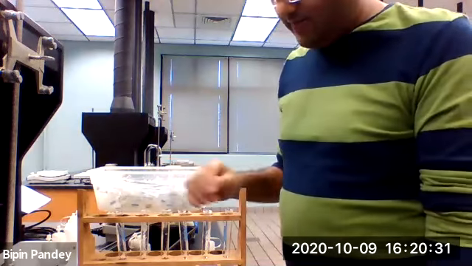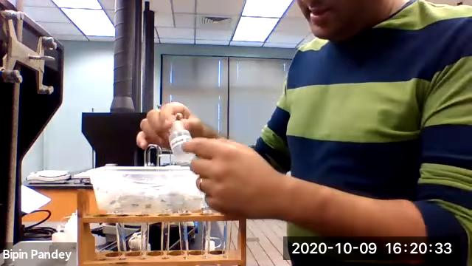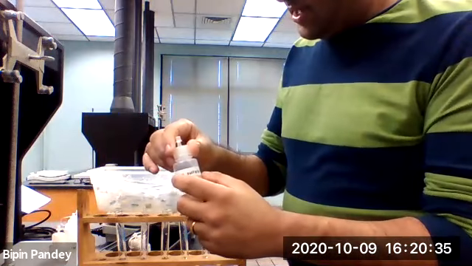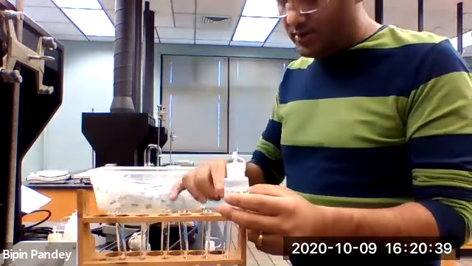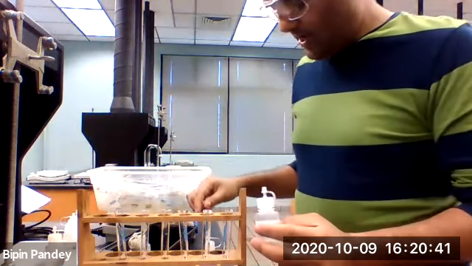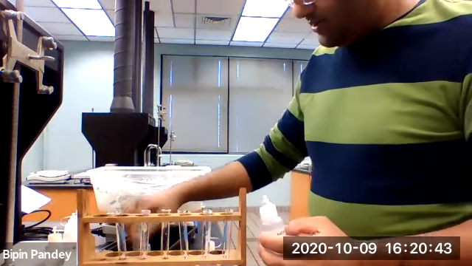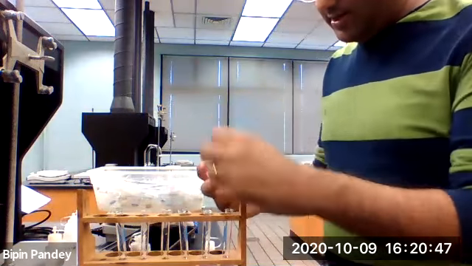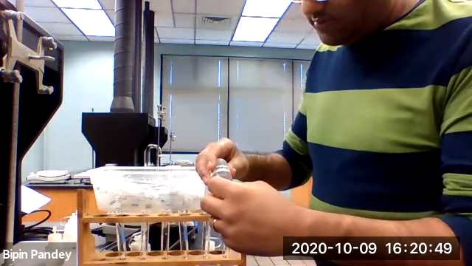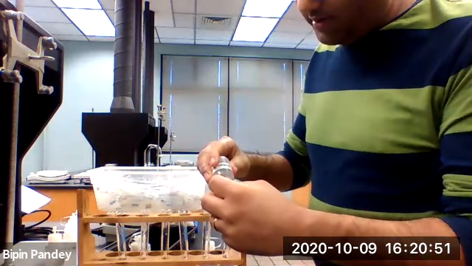Alright, so next we are going to again add the sulfate, iodide, nitrate, unknown A, unknown B, and unknown C to these 6 test tubes, and then we are going to add silver nitrate to each of them. So let's get started. This is my sodium sulfate.